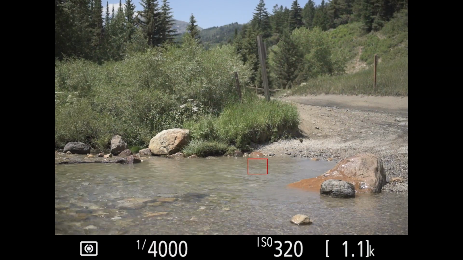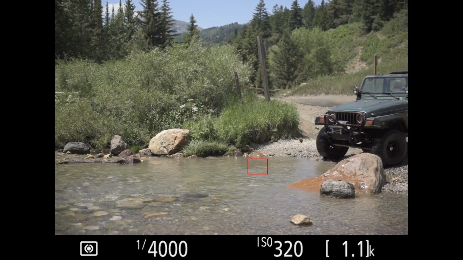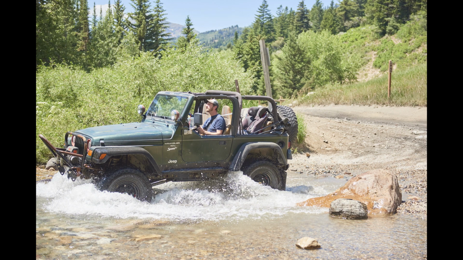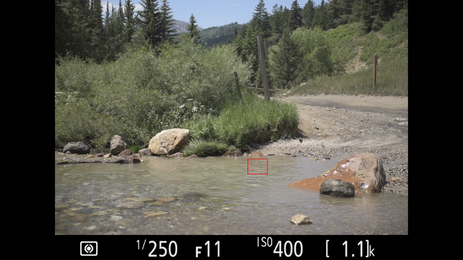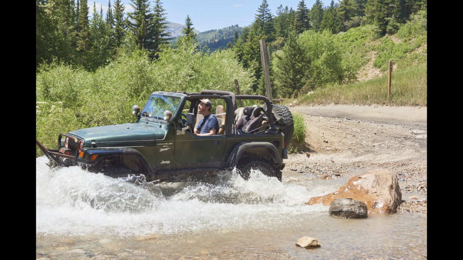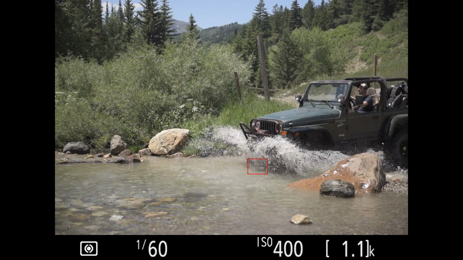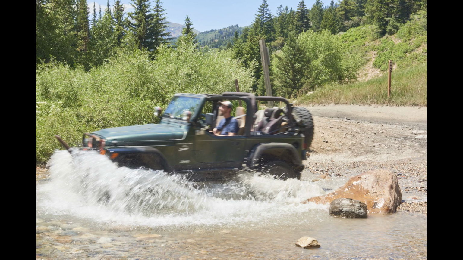Here I'm using 1/4000th of a second. On the right hand side you'll see Josh start to approach the water, and this is where I fire. This is the image, 1/4000th of a second. All the action in the frame should be frozen. This next image is going to be taken at 1/250th of a second. You should start to see a little bit of blur in the water. Let's move down to 1/60th of a second. Now it's easy to see the blur in both the water and the Jeep in this image.